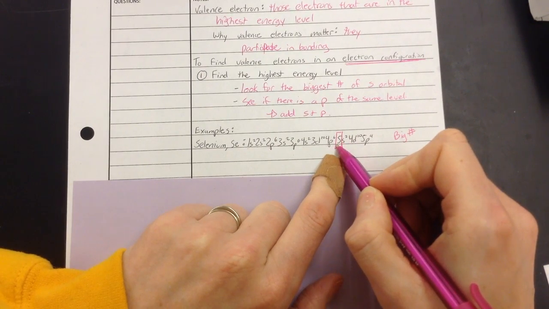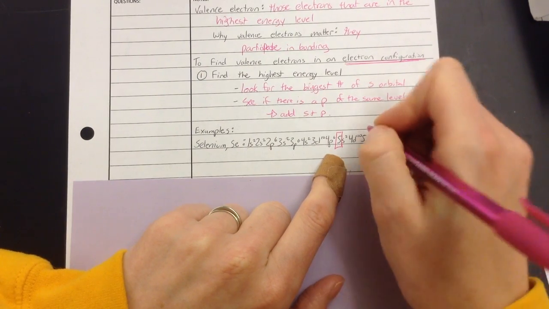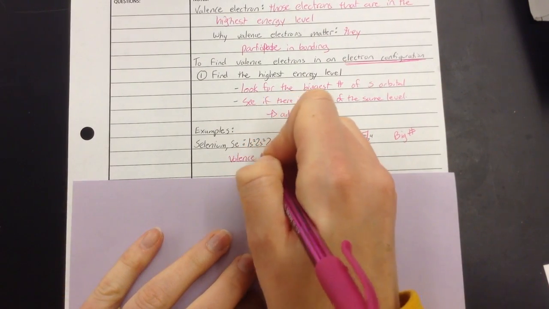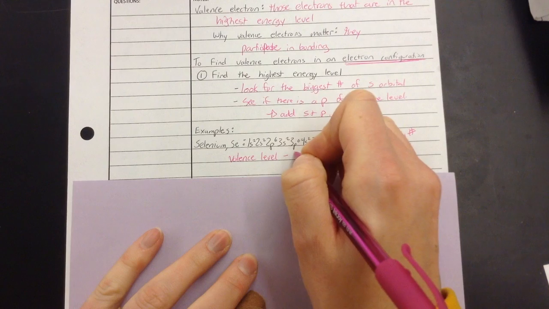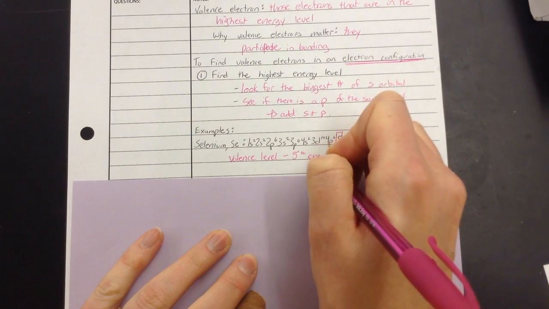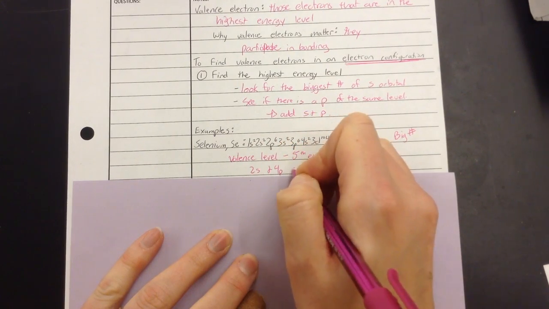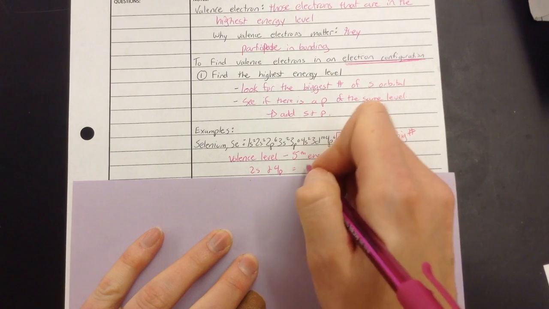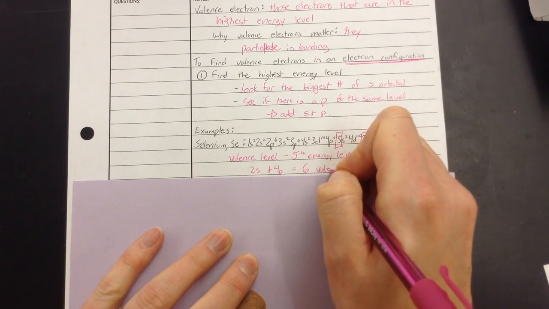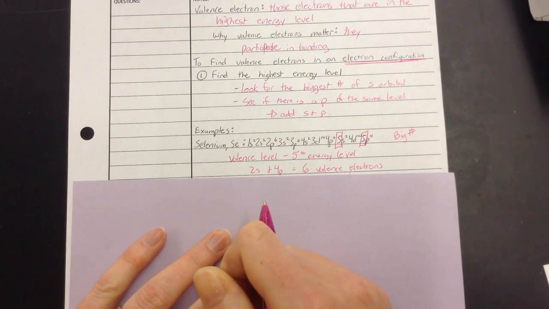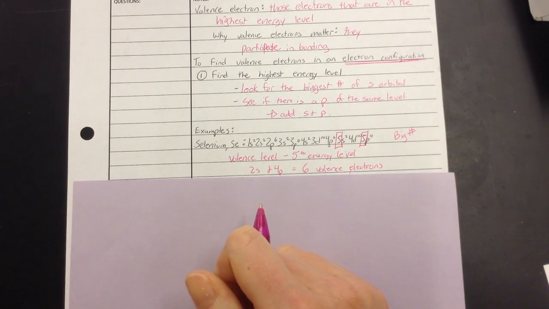Okay, it's a 5. I have to look for a p also, and there's a p right here. So this 5. So my valence level, the level on the outside, is the 5th energy level. Now I have 2 s electrons and 4 p electrons. That means altogether I have 6 valence electrons. So selenium has 6 valence electrons.